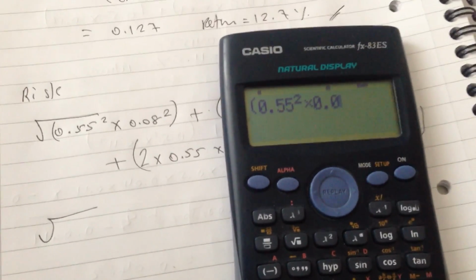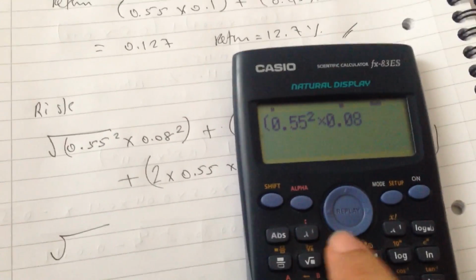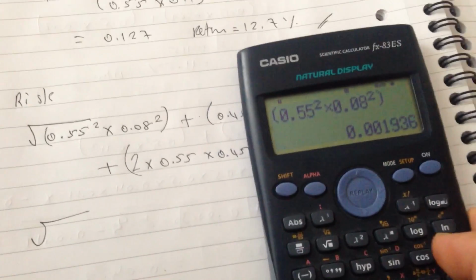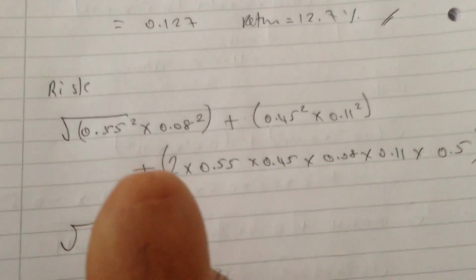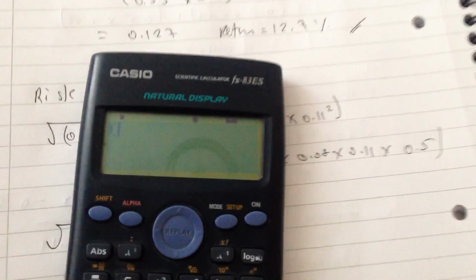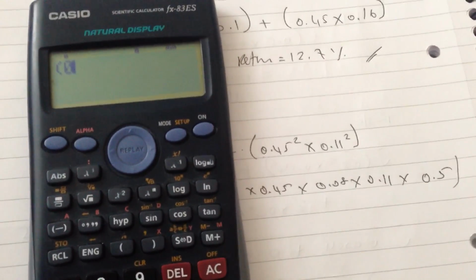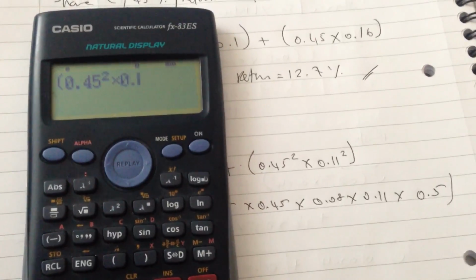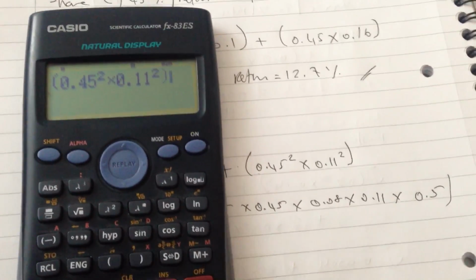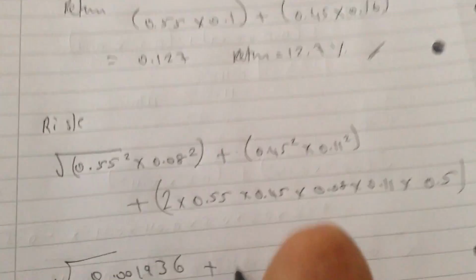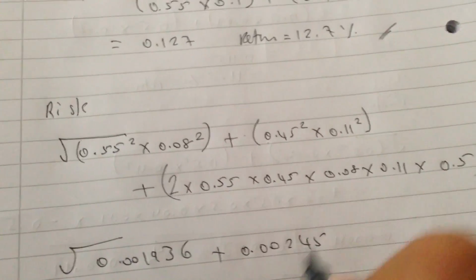So 0.55 squared multiplied by 0.08 squared equals 0.001936. Do the second bit. 0.45 squared multiplied by 0.11 squared equals 0.00245. Add, and the last bit.